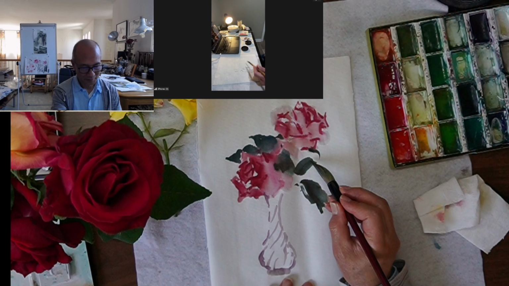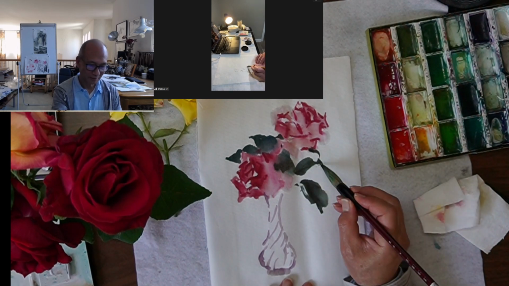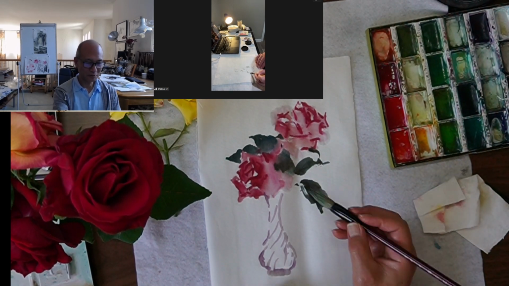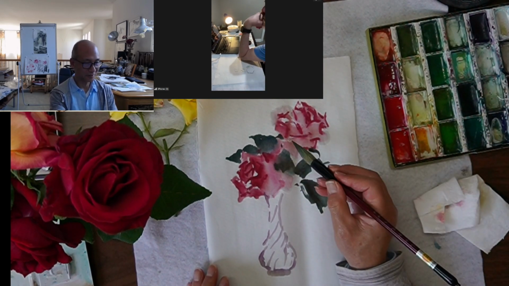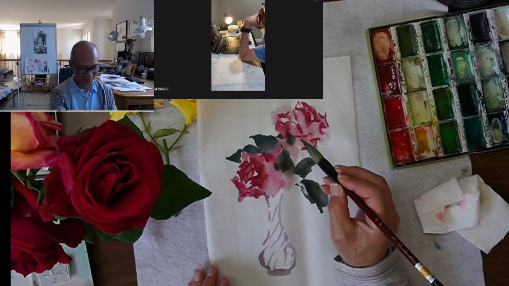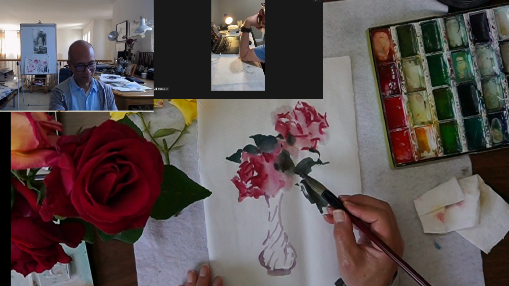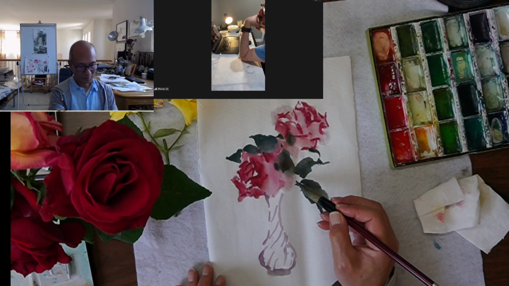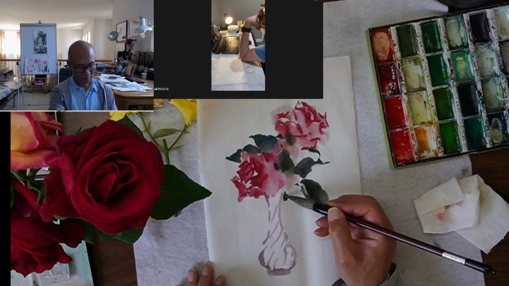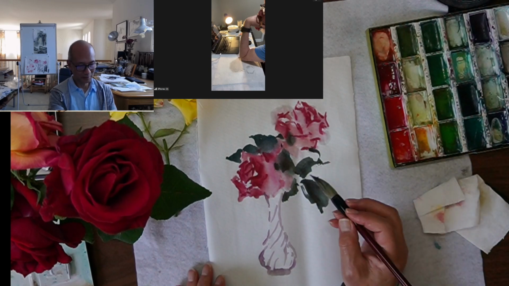Okay, here's another one. I make it very squarish to harmonize it. All the strokes I do are squarish, like the petals, same kind of stroke. And here I have to omit and combine this shape into one.